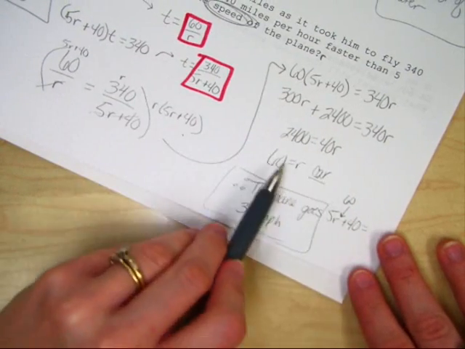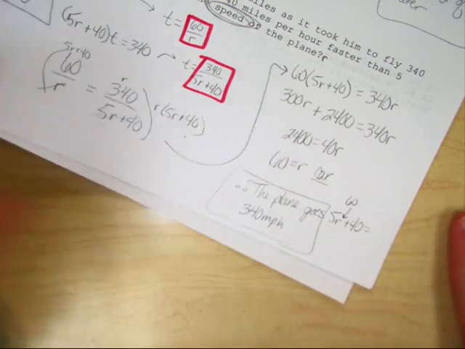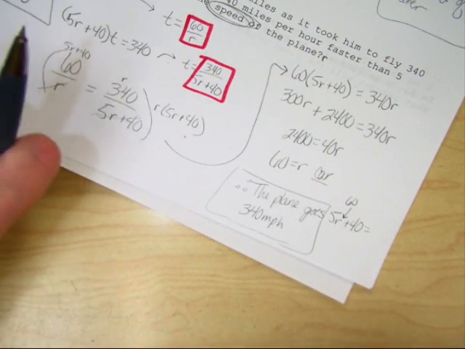And it just happened that this time the miles matched up. The numbers just worked out. Please don't assume that will always happen.